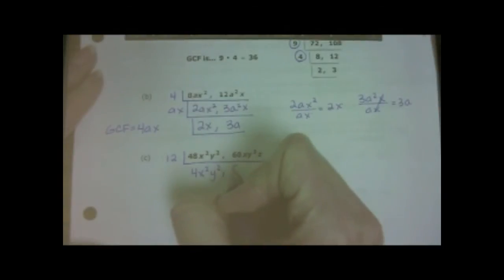So let's go ahead to C. And when we go to C, we're going to draw our box. And what goes into 48 and 60, if I think of my multiplication tables, I can take out a 12. 12 goes into 48 4 times, so I have 4x squared y squared. And 12 goes into 60 5 times, so I have 5x y to the third z.